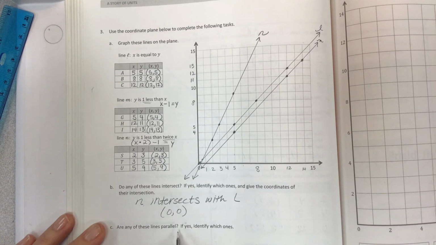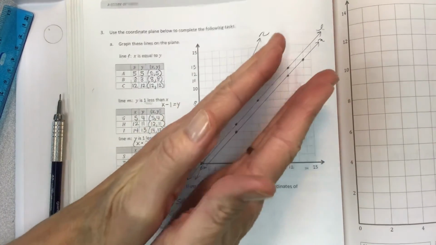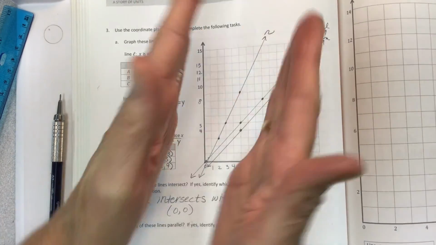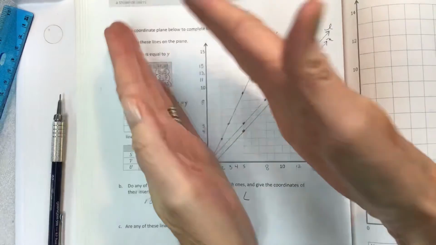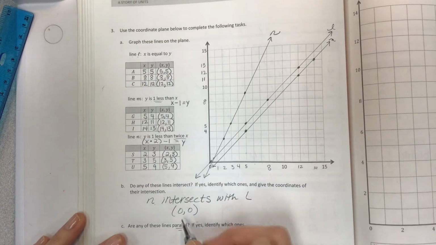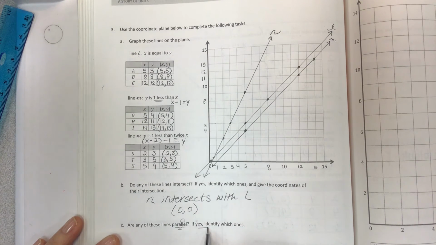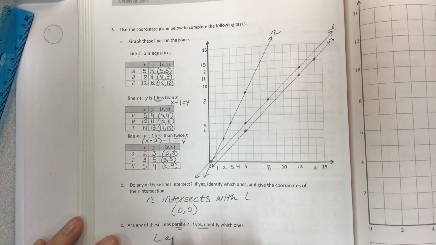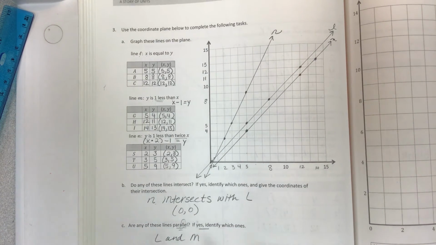Are any of these lines parallel? Remember, parallel lines go forever in the same direction. They don't always have to be facing this way. They could be facing this way. It doesn't matter. They're going the same direction, like a pair of L's forever in the same direction. Yes, we have parallel lines, L and M, and we've identified which ones.